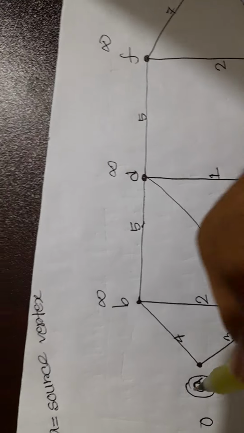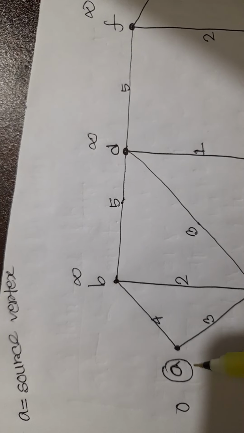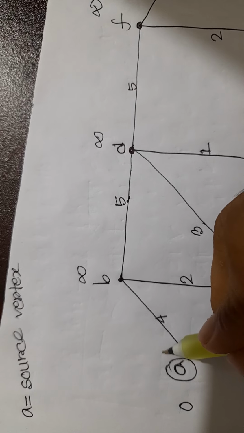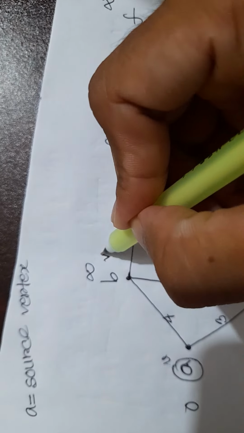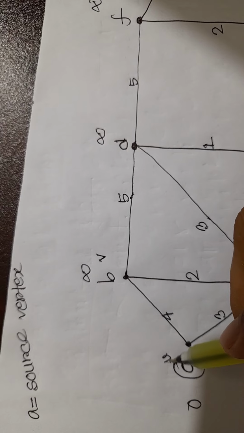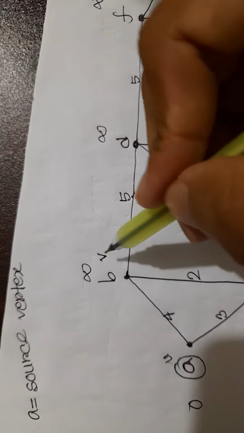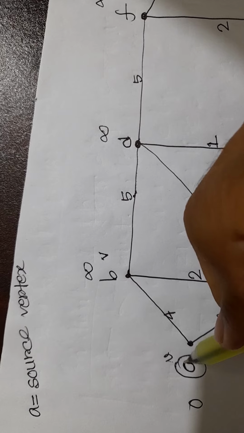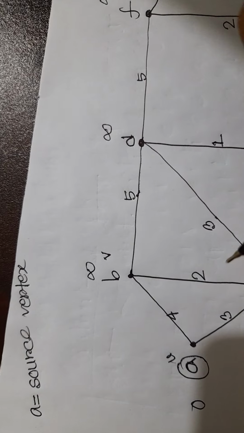If we want to visit A to V, we can consider A as U and V as V. Then the distance of U equals to 0, the distance of V equals to 4, and the cost of UV equals to 4.